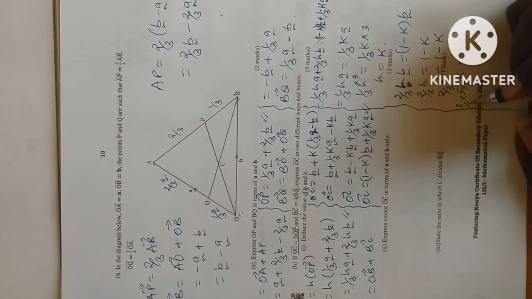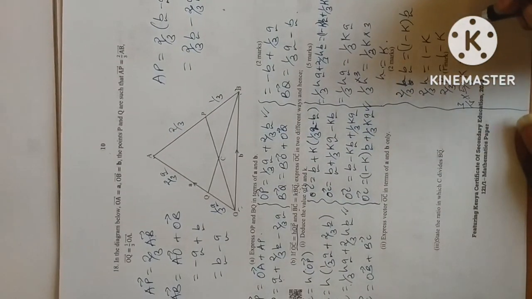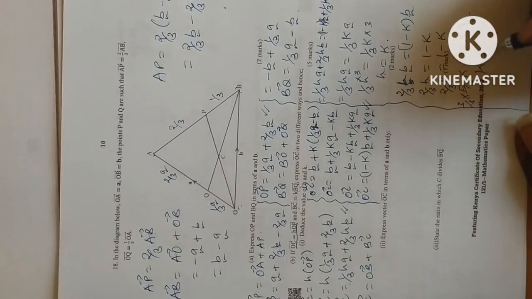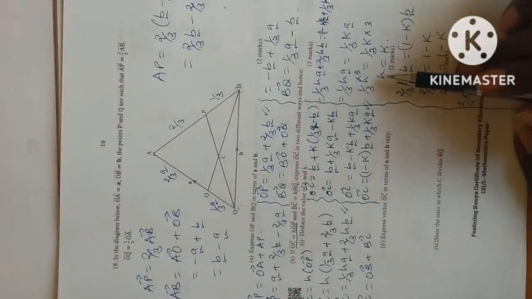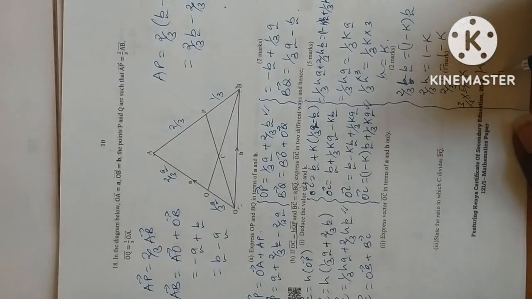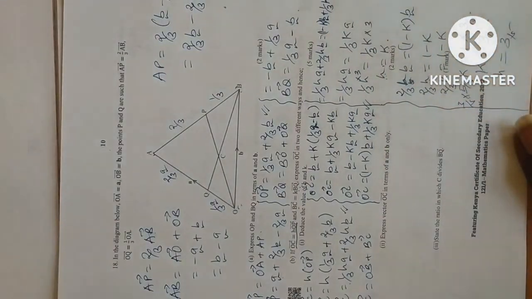Multiplying by 3 over 5, K is the same as 3 over 5. Since H is as good as K, H is also the same as 3 over 5.